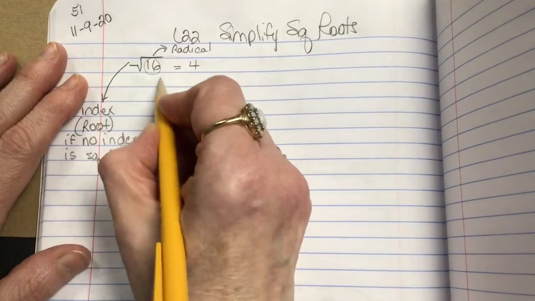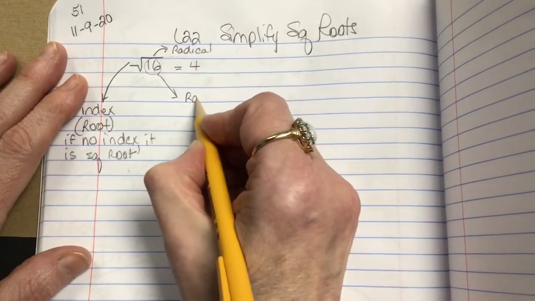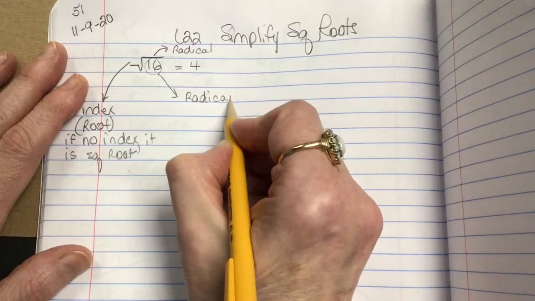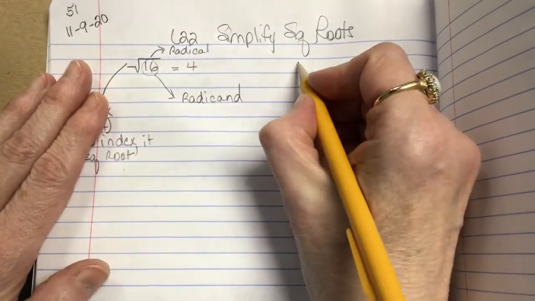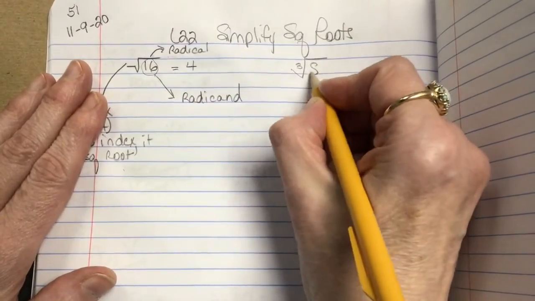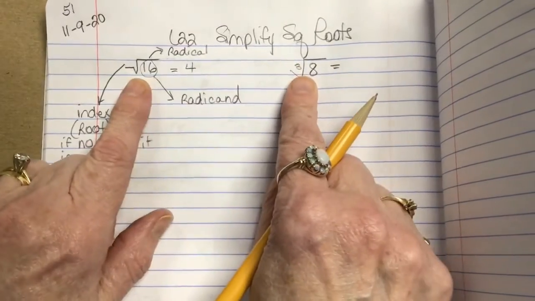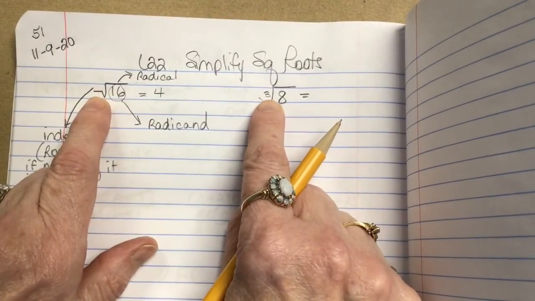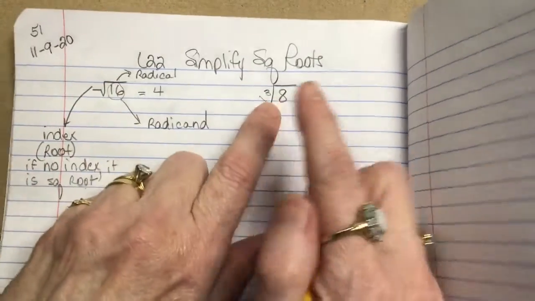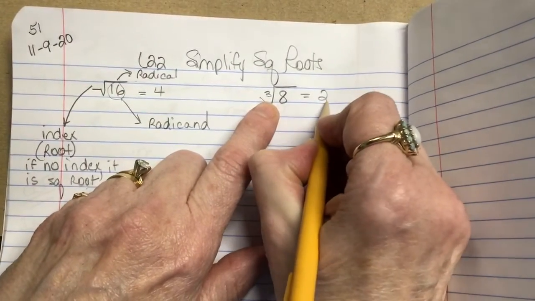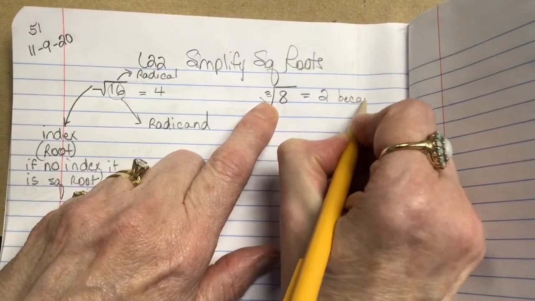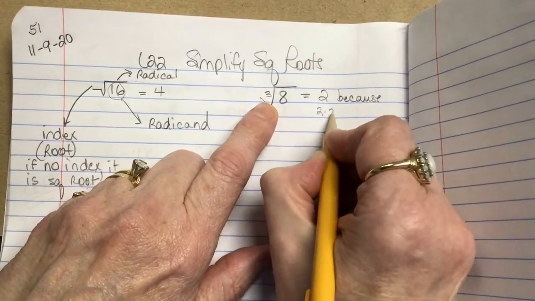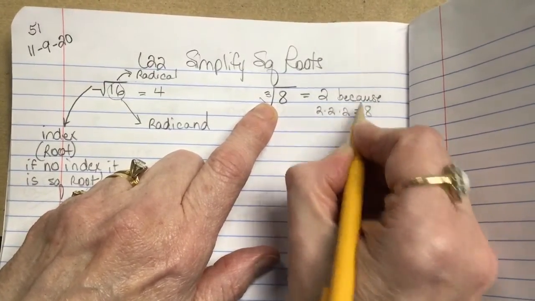So this number right here, under here, is called the radicand. We'll show you what I'm talking about, like if you do the cube root of 8. If you have a number there, and if there's nothing there, it's square root. If there's a 3 there, that would be 2, because 2 times 2 times 2 is 8.